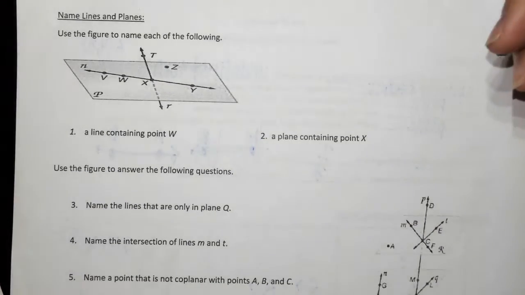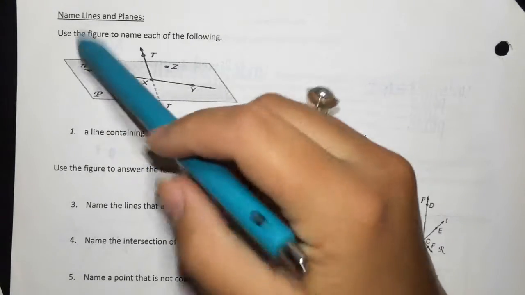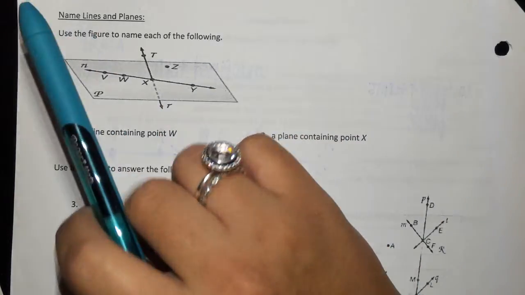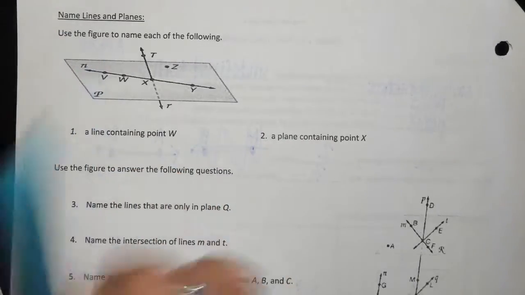All right, to the back we go. Here are some examples. Number 1, what's that called? Directions. Use the figure to name each of the following.